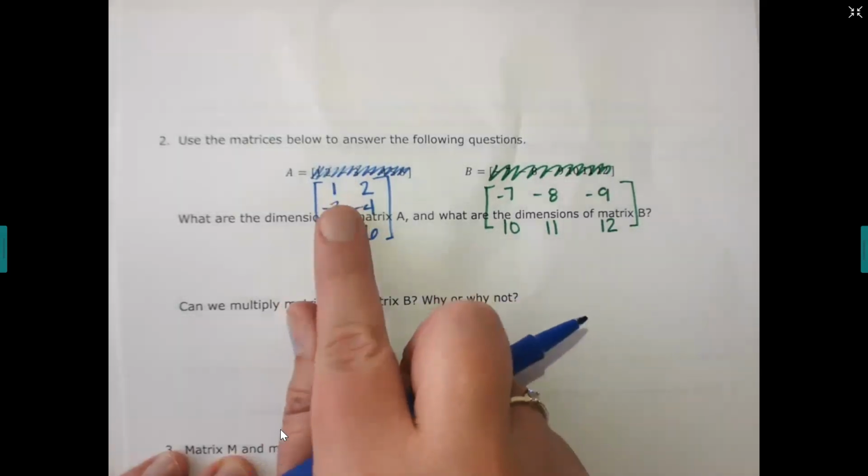So once you have that copied, it says, what are the dimensions of the matrix? So remember that dimensions, you're always gonna put the rows first and the columns second. So if I'm doing A, how many rows does this one have? And remember, rows are this way.